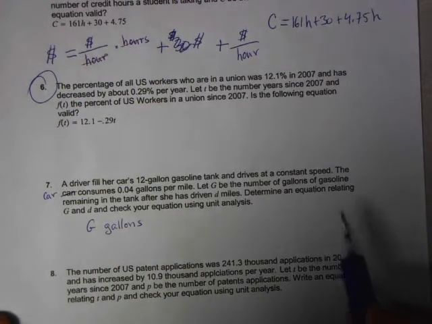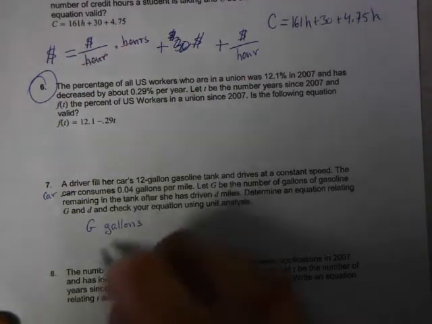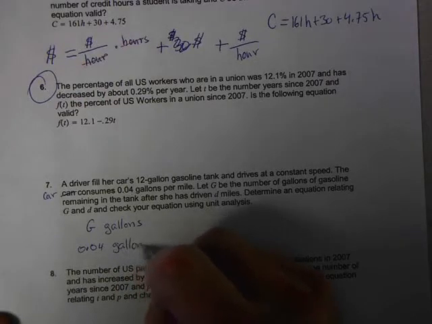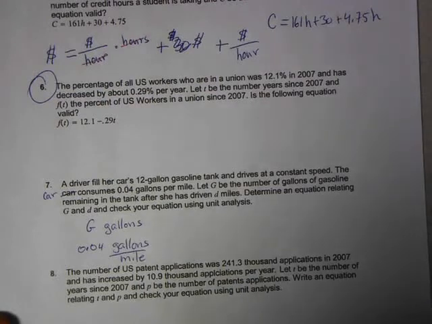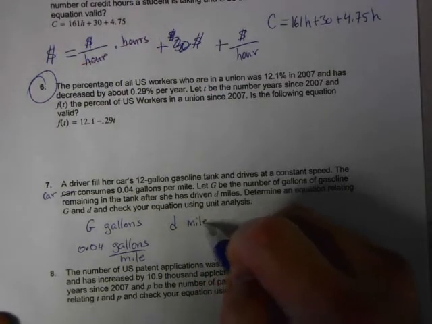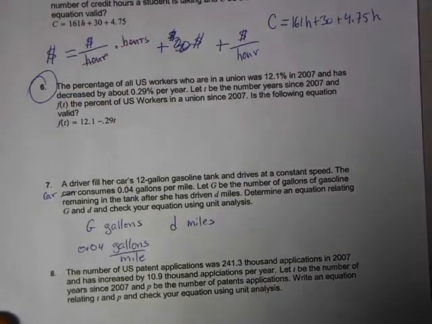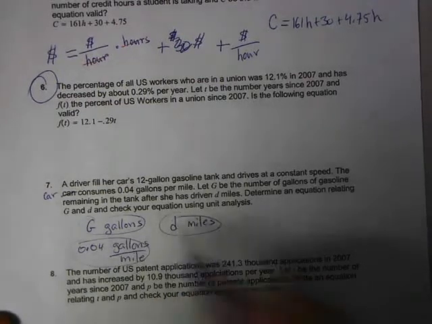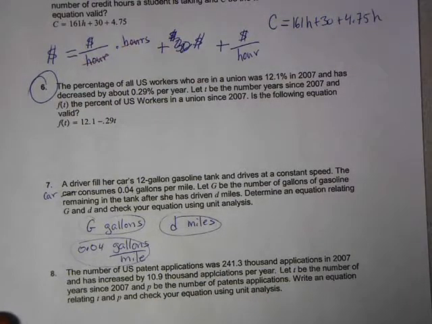And then I have this number here, 0.04, is in gallons per mile. And I have the letter D. D is in miles. So, looking at these things, how can I make an equation where the units match up?